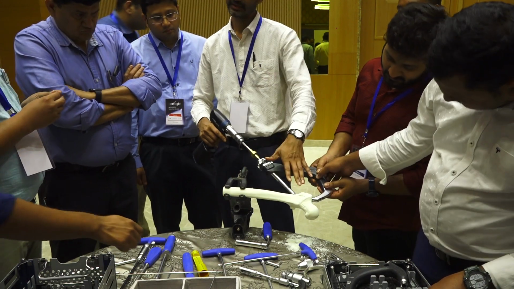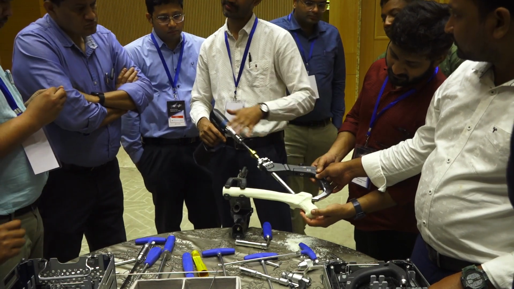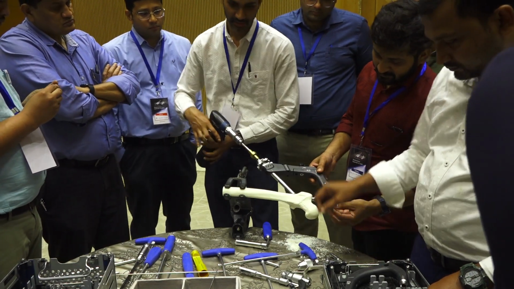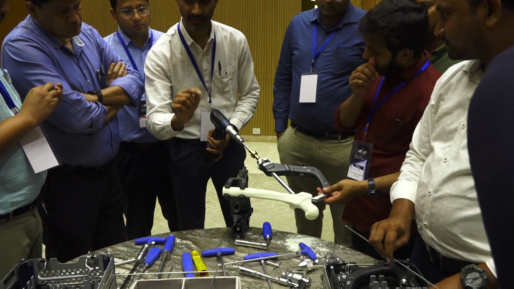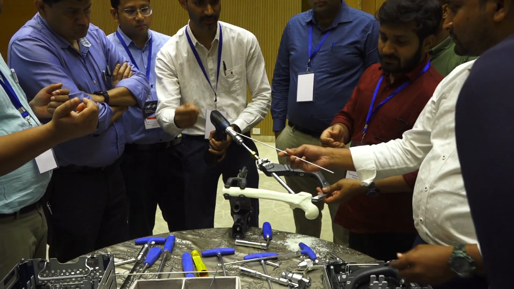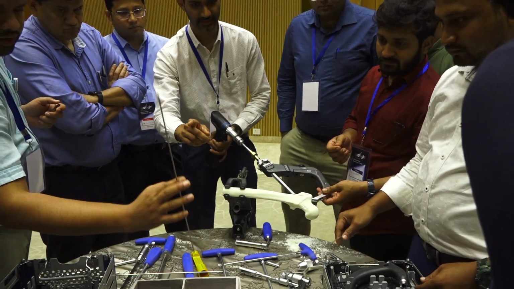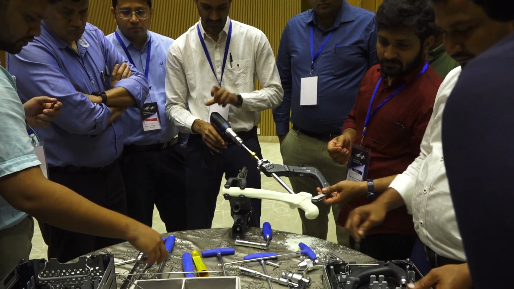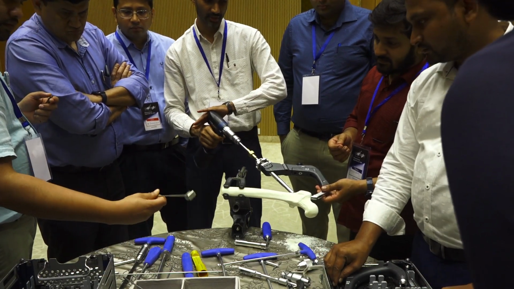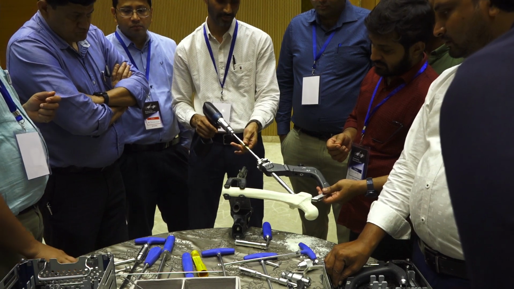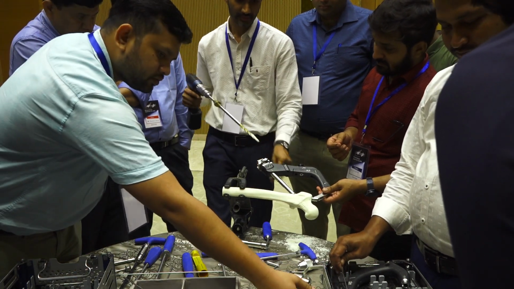While drilling this, most of the time the guide pin sometimes gets out. Solid. So a handle type of thing, push that and then withdraw it so that the guide pin will not come out. Okay. Solid.